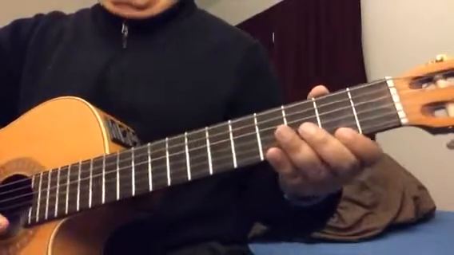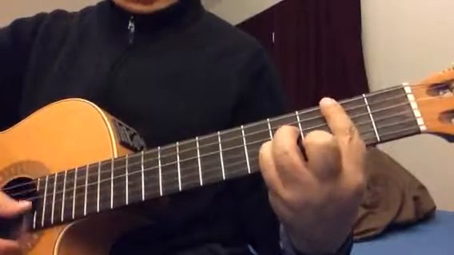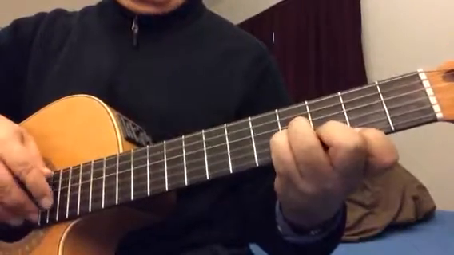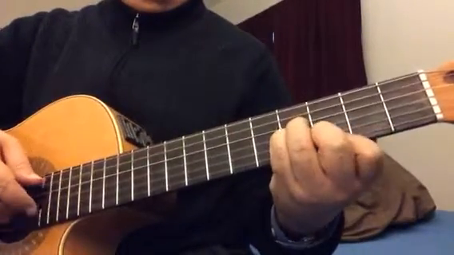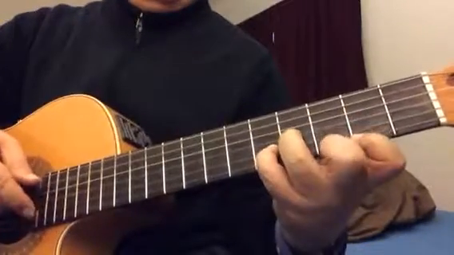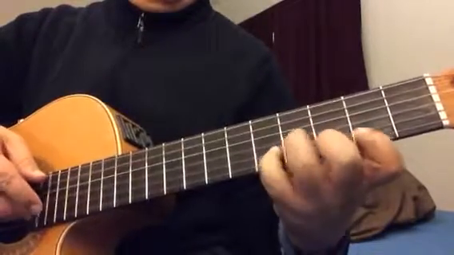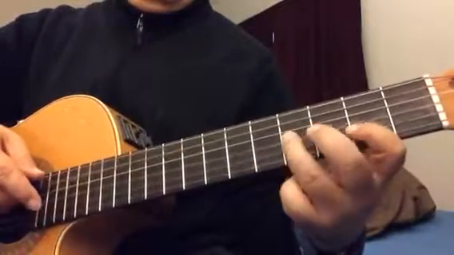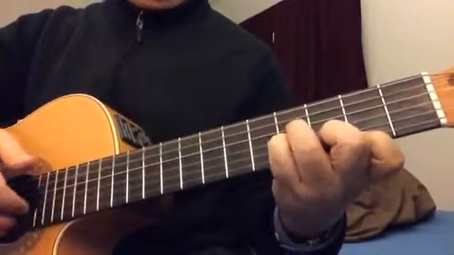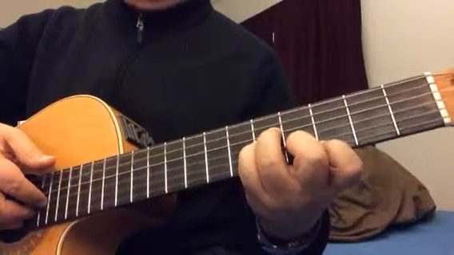It takes practice, it takes time, but if I play something in B minor, like let's say the same song, since it's all relative, I can play it in C minor the same way.